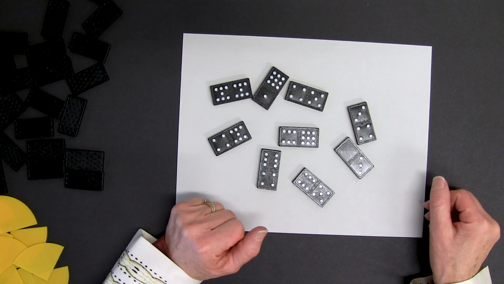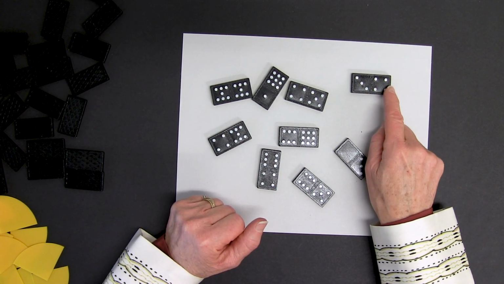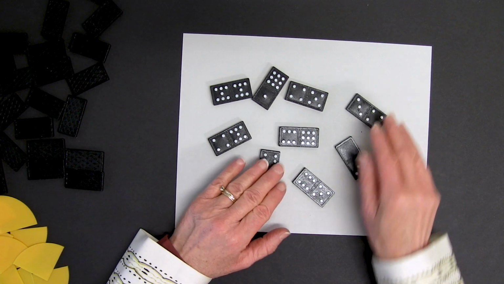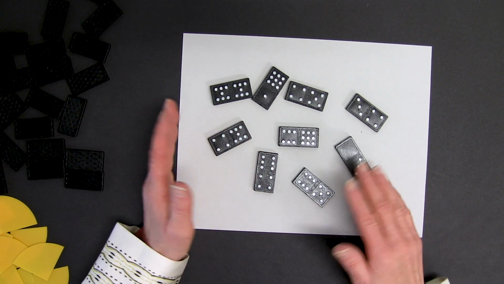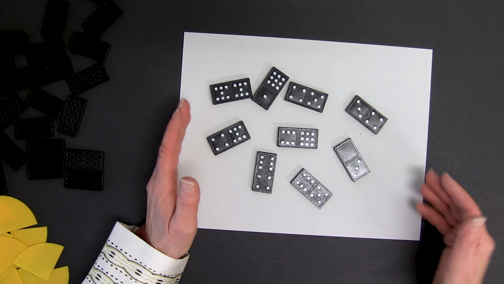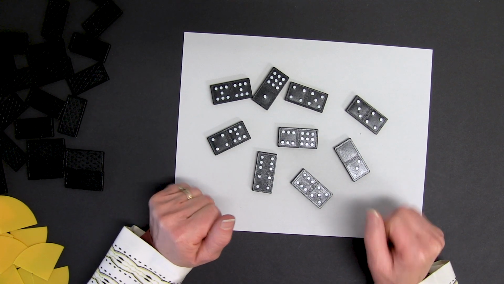These are dominoes. You will notice that each domino has two sides in which we see dots, and we refer to these as pips. One of the ways in which I can use the dominoes is to make a fraction to work with. In this case, I want to multiply a fraction by a natural number.